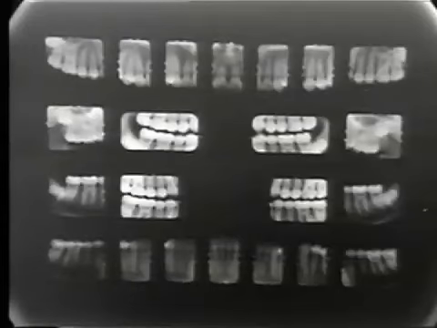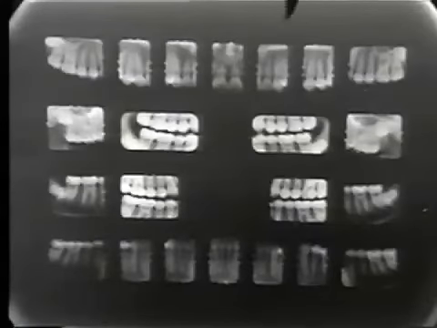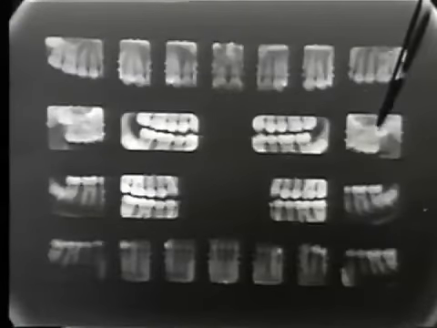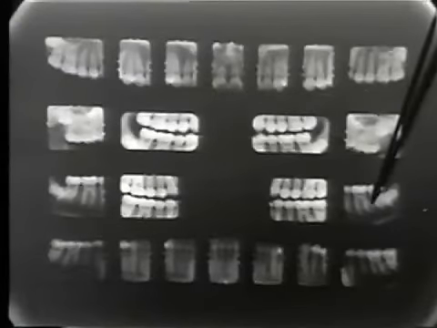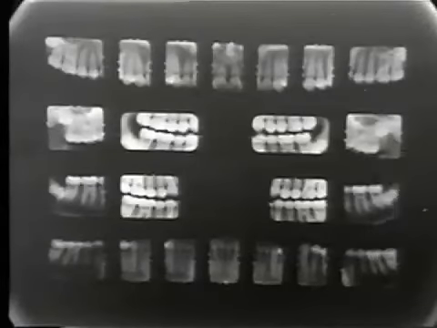There are 10 number 0 films used for radiographing the anterior teeth, 5 in the maxilla and 5 in the mandible, and then we have 8 number 2 size periapical films that are used for recording the posterior teeth, 4 on each side.